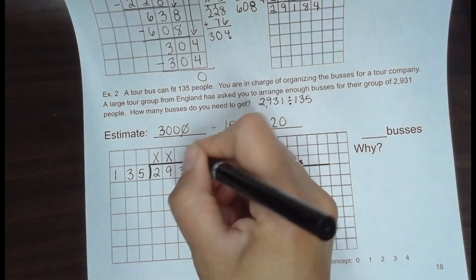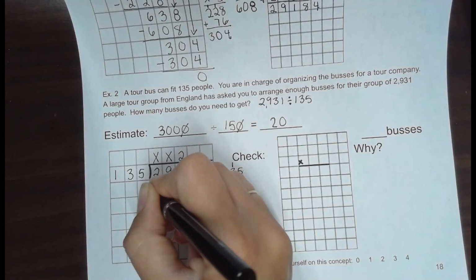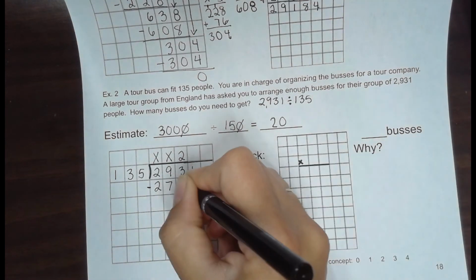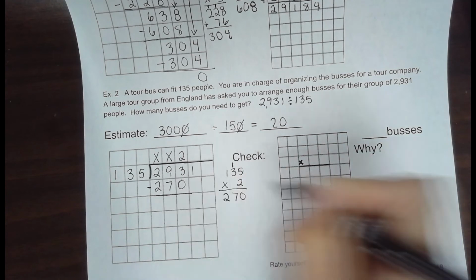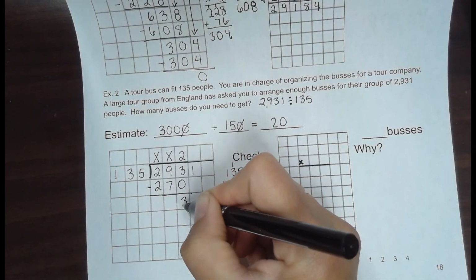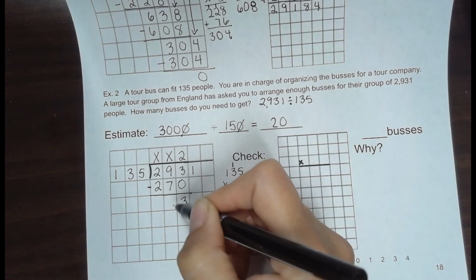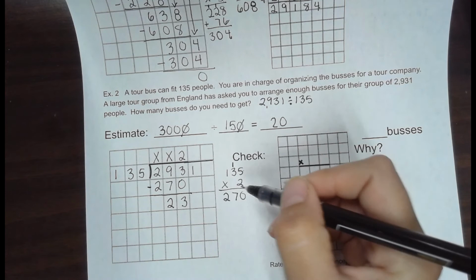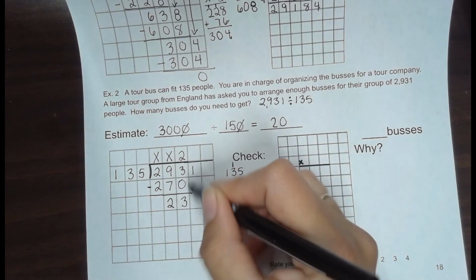That looks pretty close, so I'm going to put a 2 here. And we can minus 270 from here. 3 minus 0 is 3. 9 minus 7 is 2. And 2 minus 2 is 0. So we're left with 23 tens.